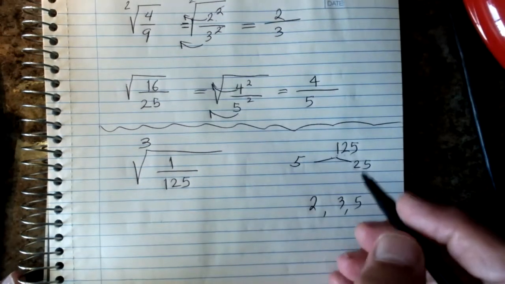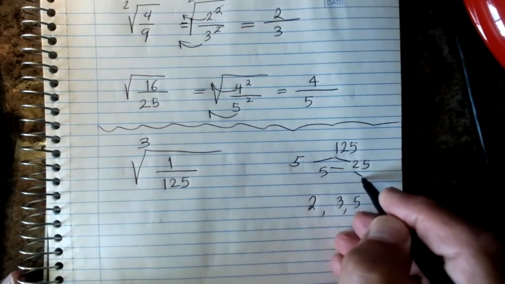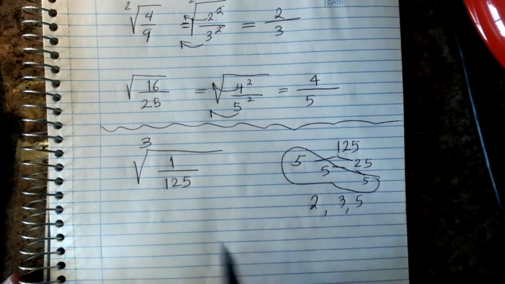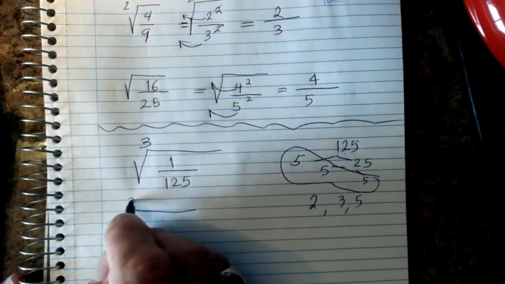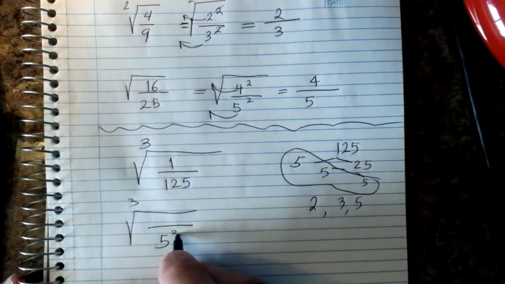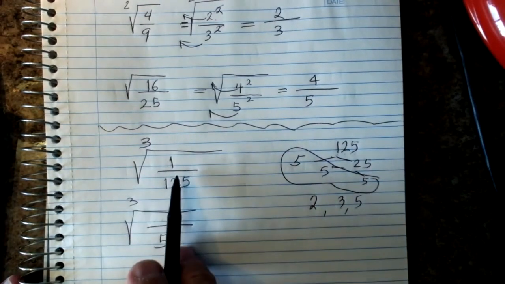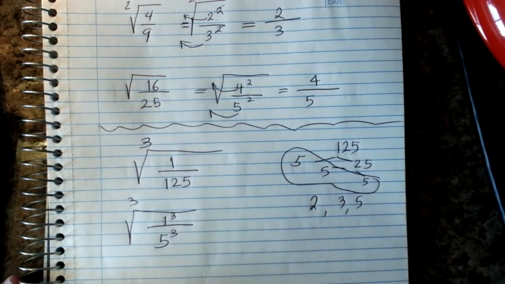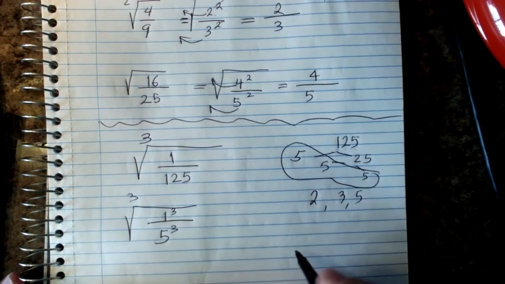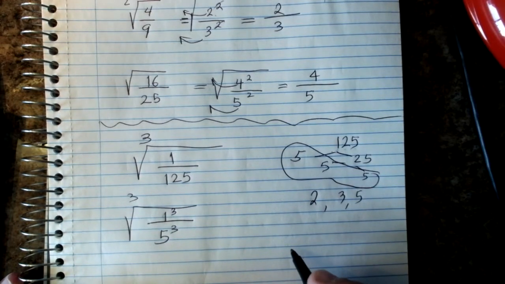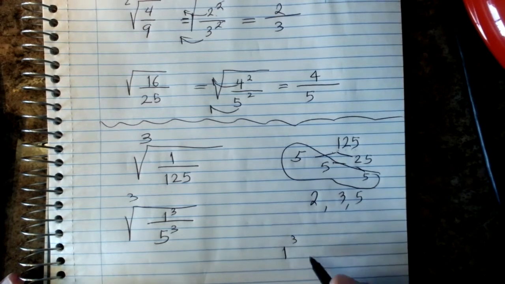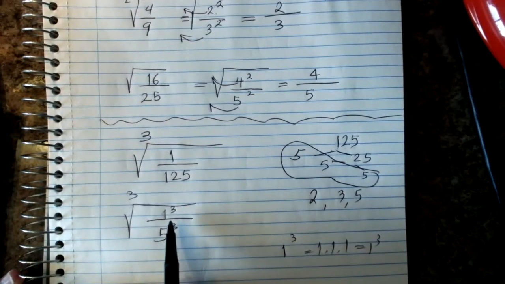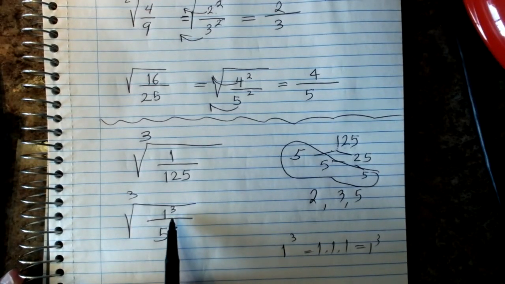So 125 is 5 times 5 times 5, or 5 to the power of 3. What about the 1? If you want, you could just put a power of 3 for 1. That doesn't change anything. What is 1 to the power of 3? It's still 1. 1 times 1 times 1 is 1 to the power of 3. So when you see 1, you could always put any number as the exponent. It doesn't change anything here.